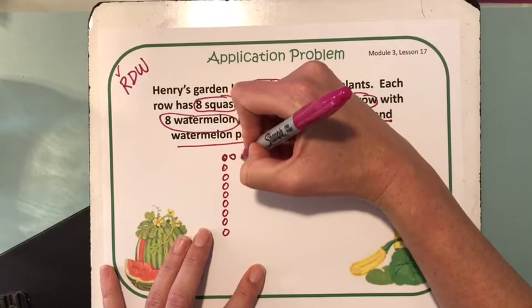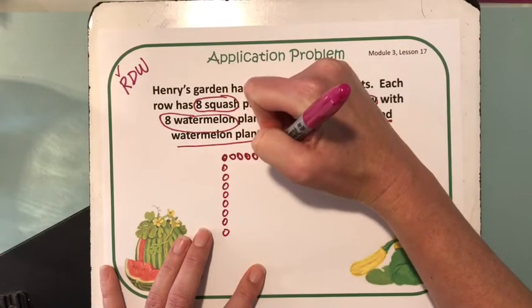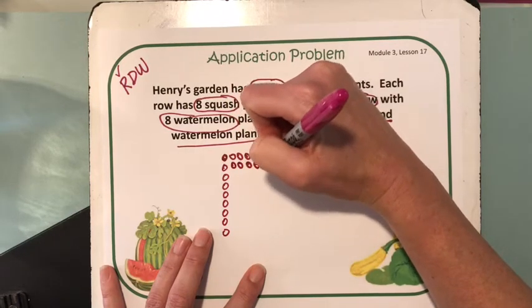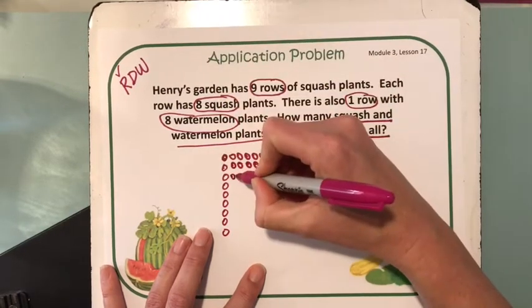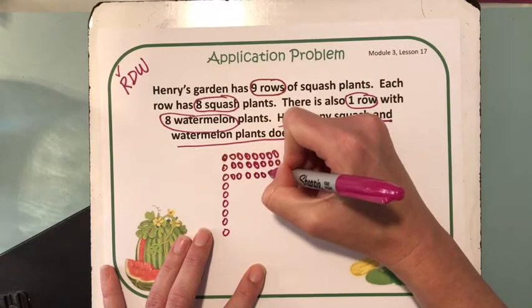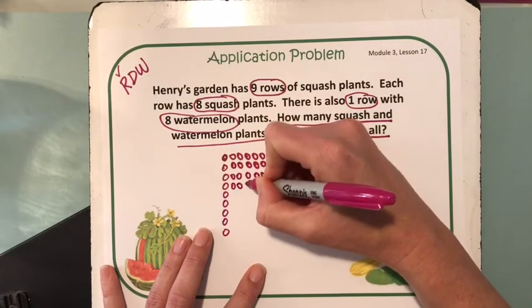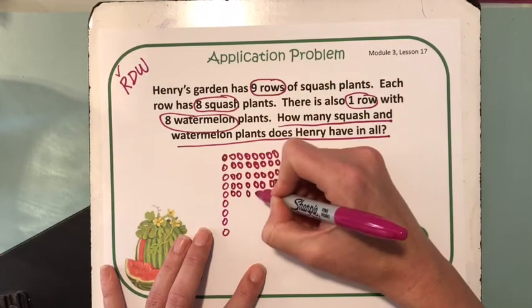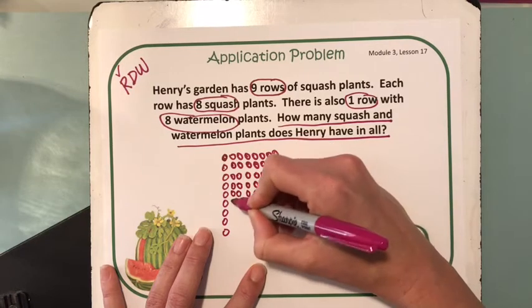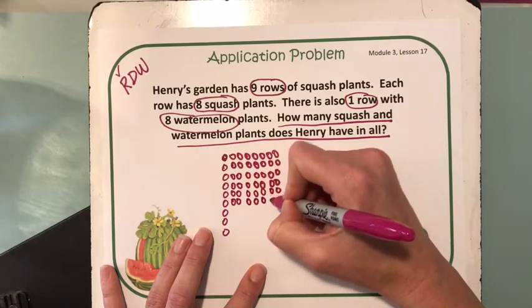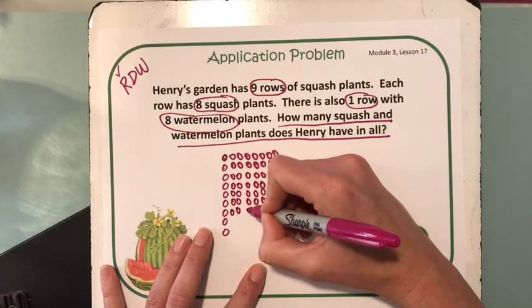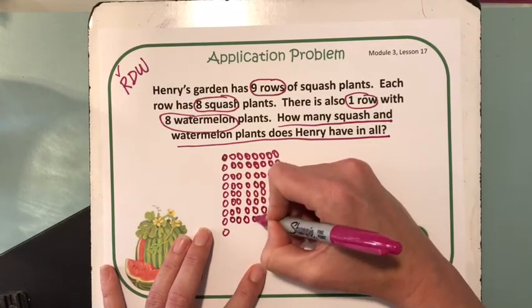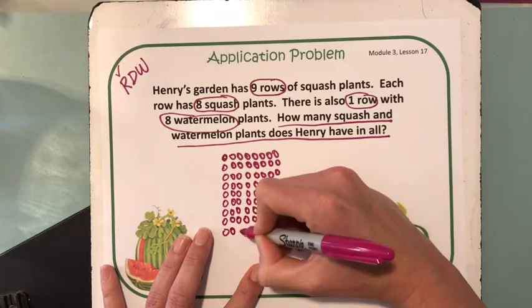So 1, 2, 3, 4, 5, 6, 7, 8. And I'm going to keep going. Takes quite a while to do this, huh? It's a lot of rows and a lot of squash. And one more.